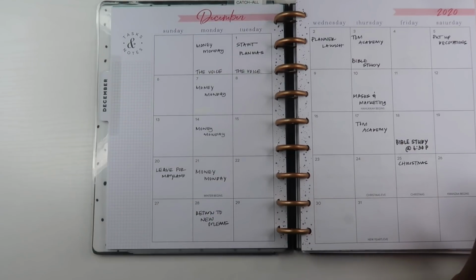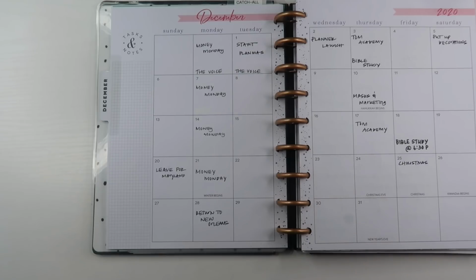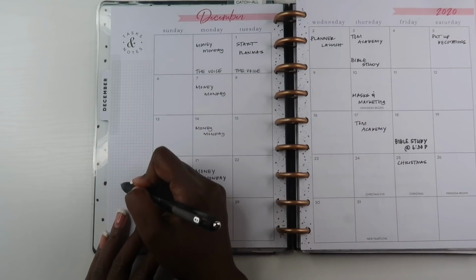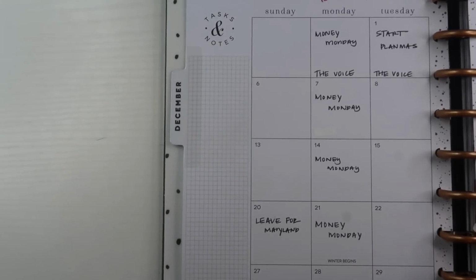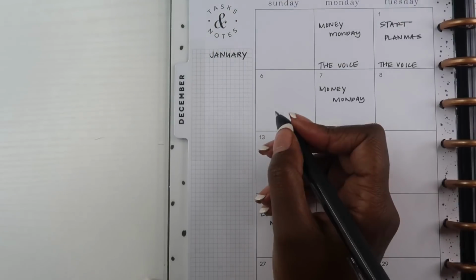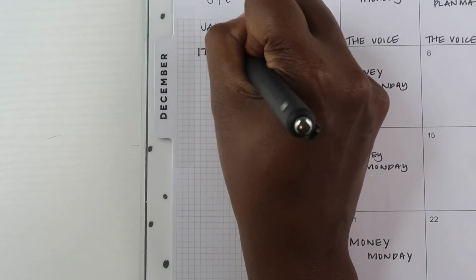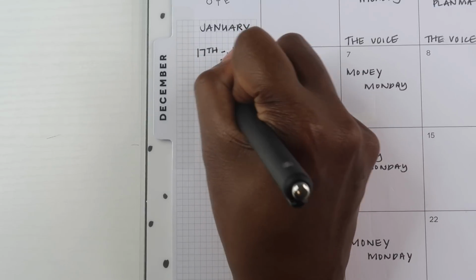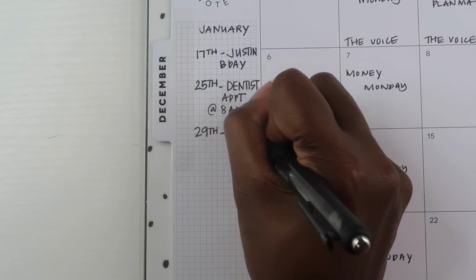A lot of times if I am currently in my planner, however, I do want to jot down something that's coming up in next month and I want to make sure that I have it so that I don't forget it, I will just add it on my sidebar. The sidebar of my current month is a great place to put things that are coming up in the next month because I know that I'm going to be looking at this calendar all throughout the month, and when it comes toward the end of the month and I'm ready to move out December and put in January, then I already have everything that I need on my sidebar.